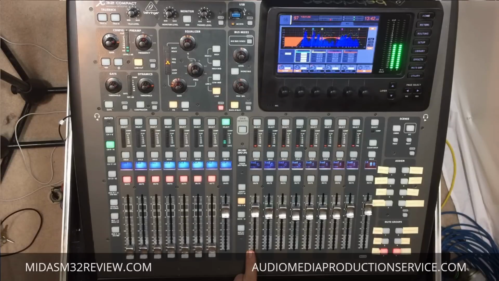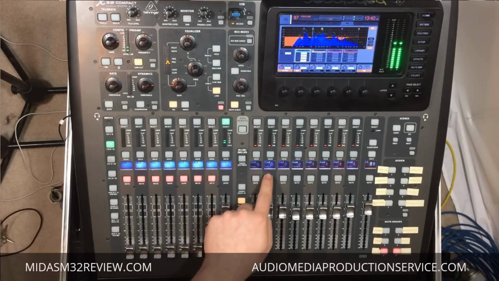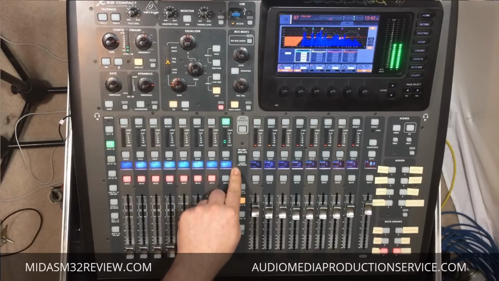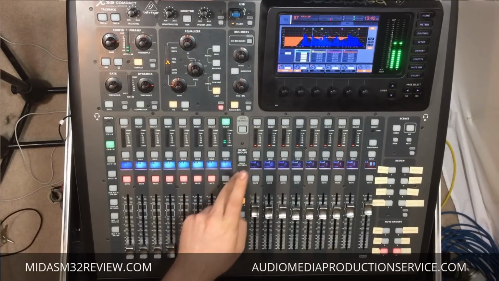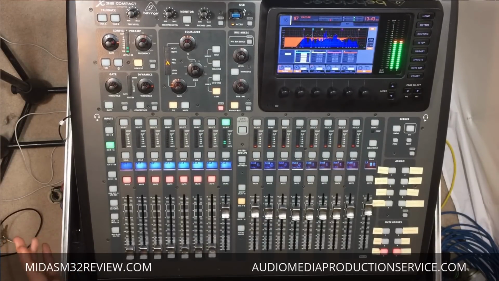Some things you need to know: there's this middle button in between the input and the output section. This is your sends on fader button. This is how you're going to send to monitors. There are three ways to send to monitors, and I'll try to break this down as not confusing as possible.